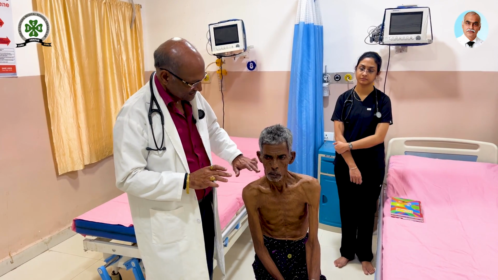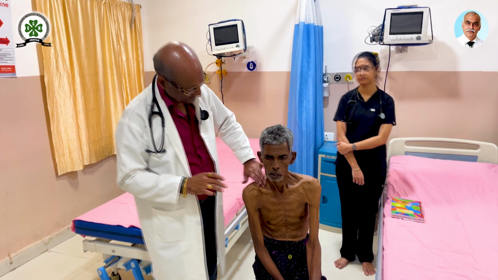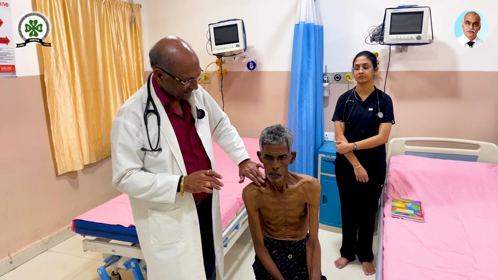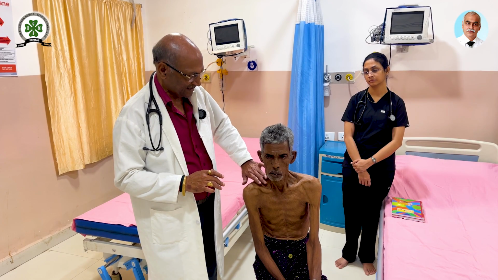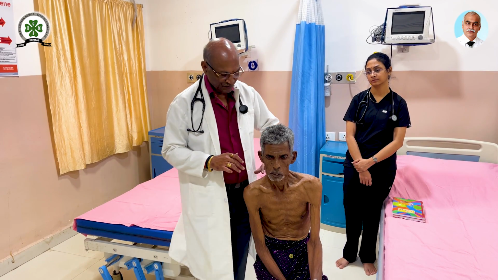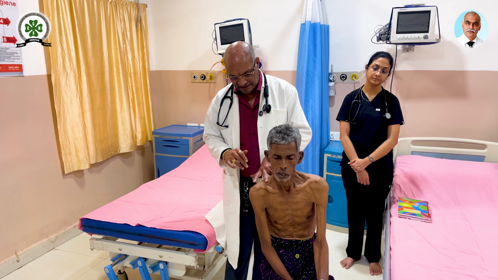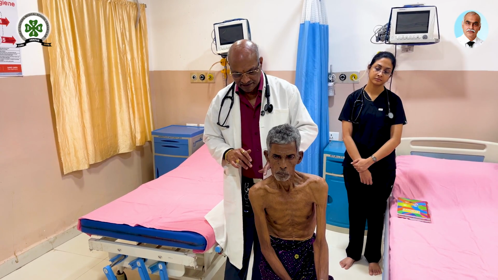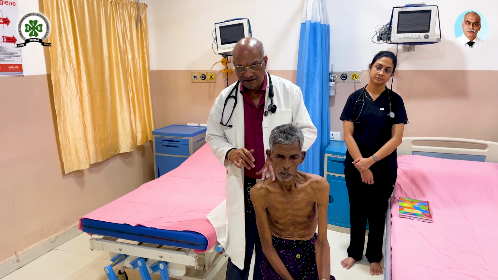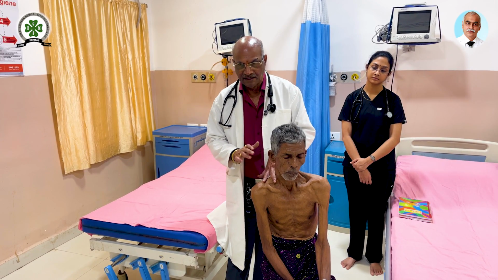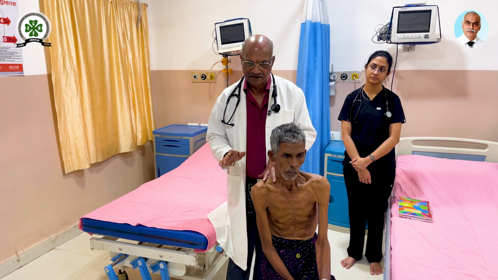And another thing is you percuss over the supraclavicular fossa. Here there is a lot of fat pad. So here you have to percuss from the neck going laterally to the shoulder. Here you will see the percussion note is normal when the lung is normal.